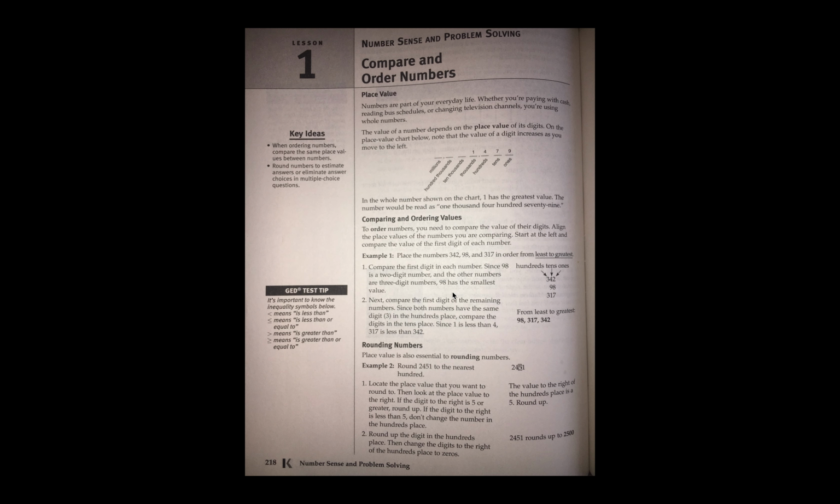Next, compare the first digit to the remaining. Well, let's do this first. Compare the first digit in each number. So basically, we'd start from the left-hand side. Say we didn't know that 317 was smaller than 342. We just saw 3 numbers. How would we tell which number is larger than the other? Well, this only has 2 digits, so this is going to be smaller than both of these.